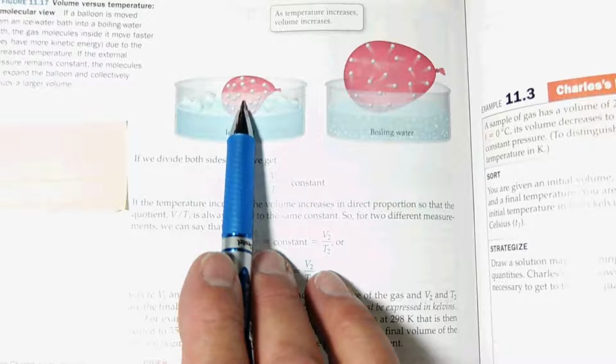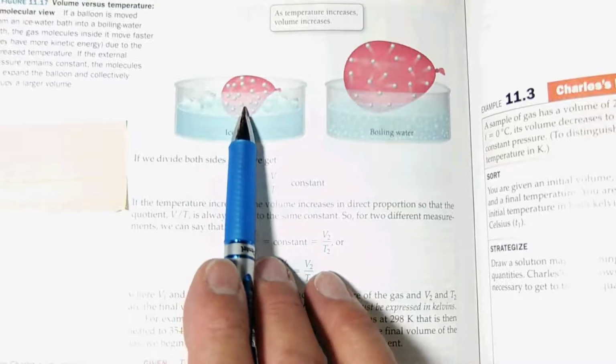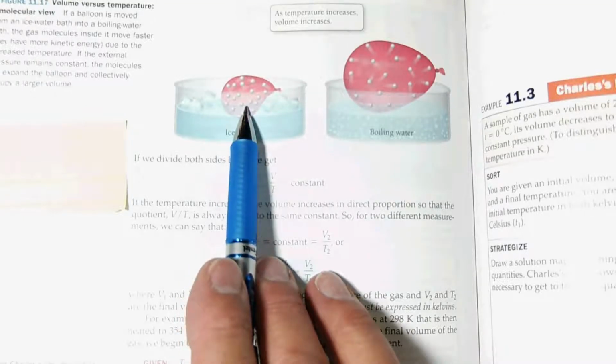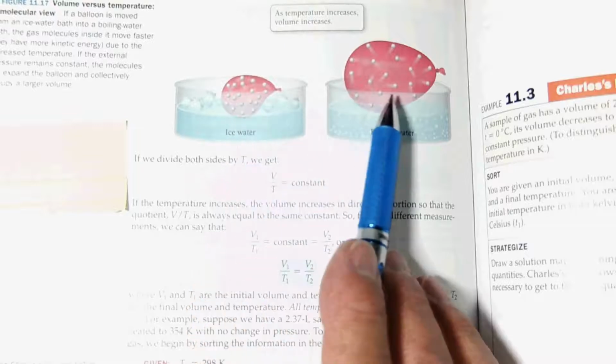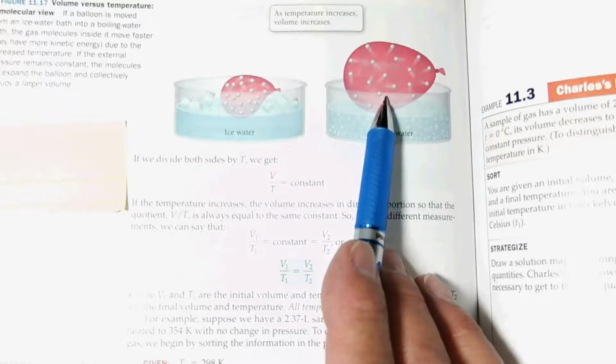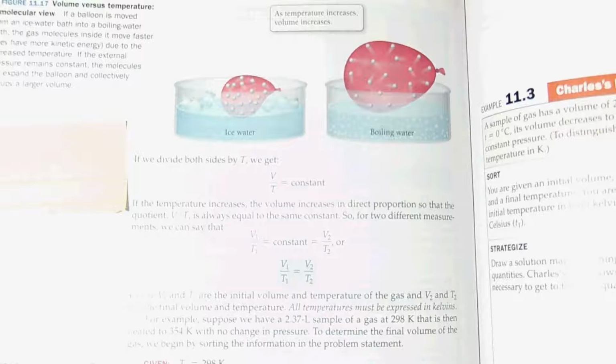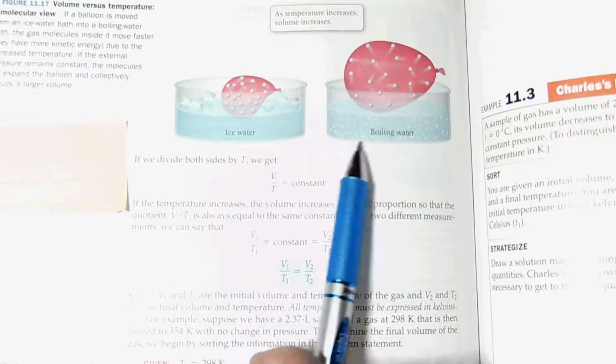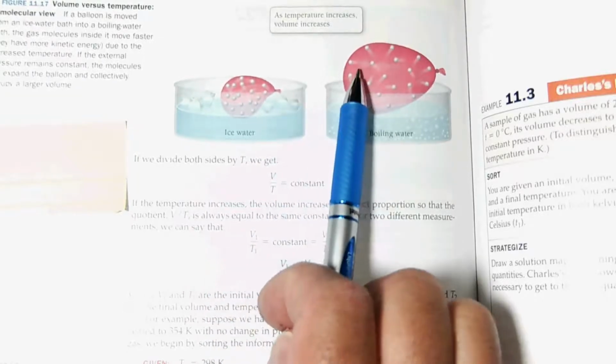Low temperature, it takes up less space. If you increase the temperature, that gas sample takes up more space. So volume is directly related to temperature. As you raise up the temperature, you also increase the volume.